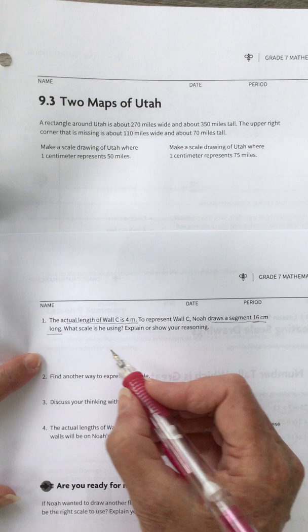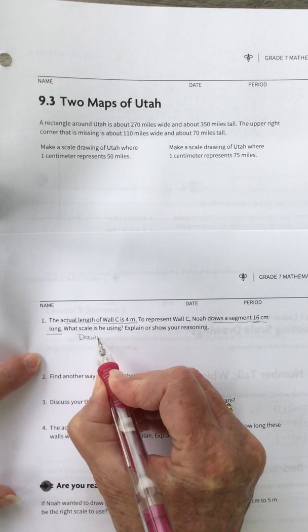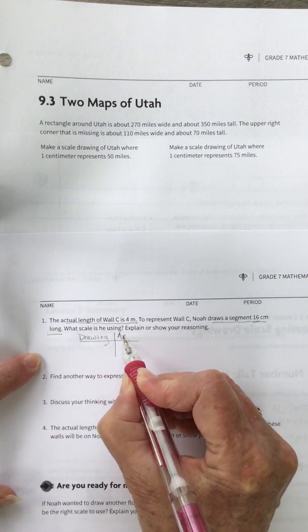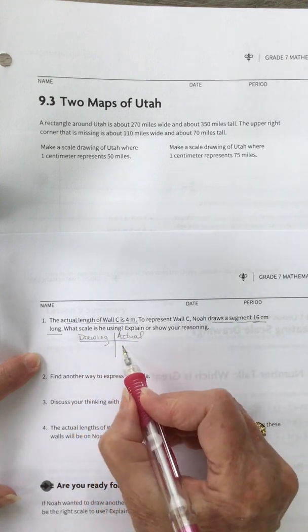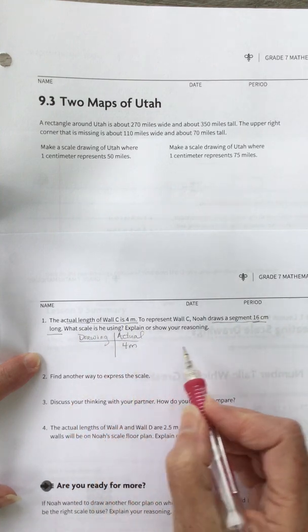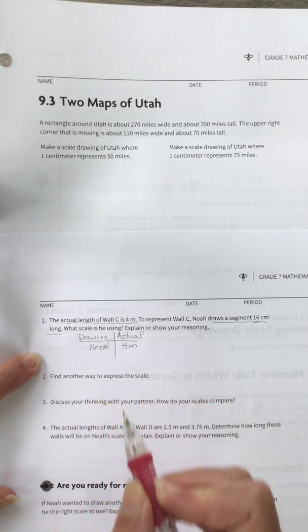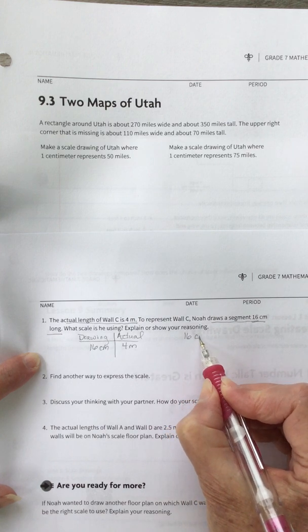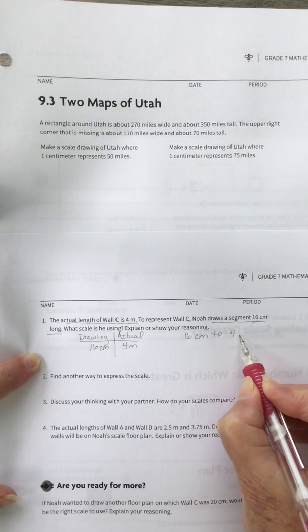Well, I like to use tables. So we're going to have the drawing, and then we're going to have the actual. So if the actual length is 4 meters and the drawing length is 16 centimeters, could that be a scale? Could it be 16 centimeters represents 4 meters.